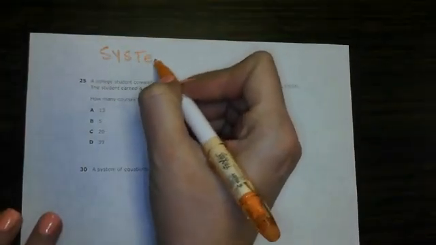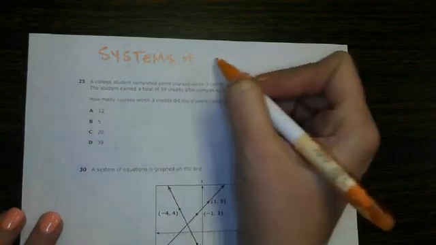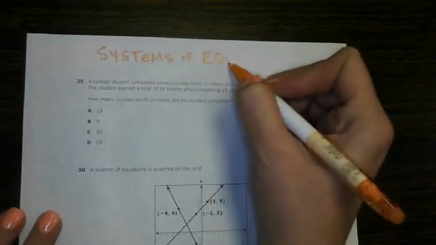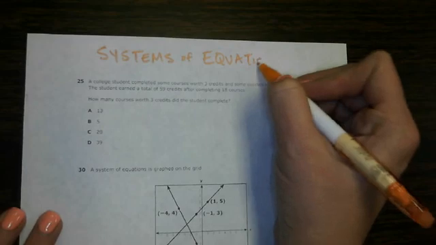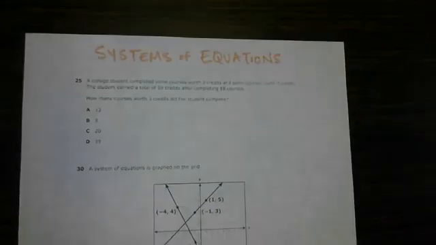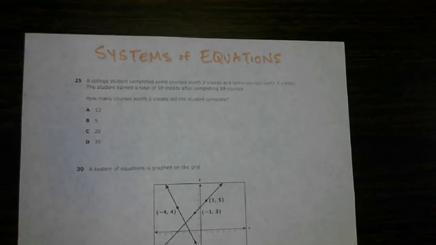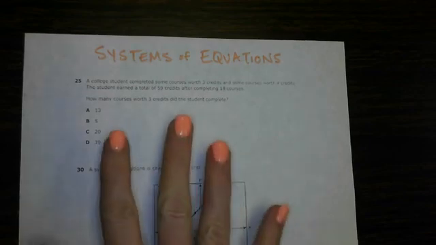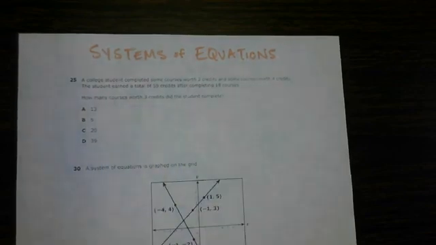Okay, so in this video I'm going to show you a few tricks for solving the system of equations questions that will show up on your STAAR. Now, if you think back to when we did the systems unit, we learned how to solve these with substitution, graphing, or elimination. But I'm going to show you some other tricks. Okay, this first one, it's going to be kind of difficult.